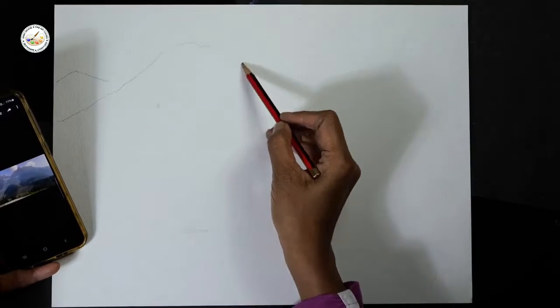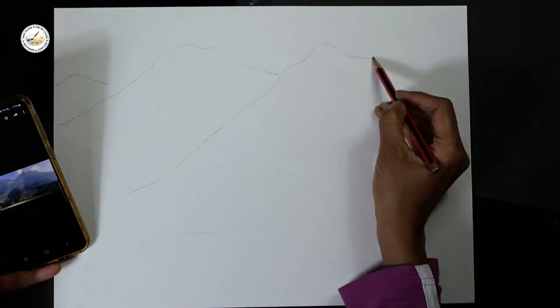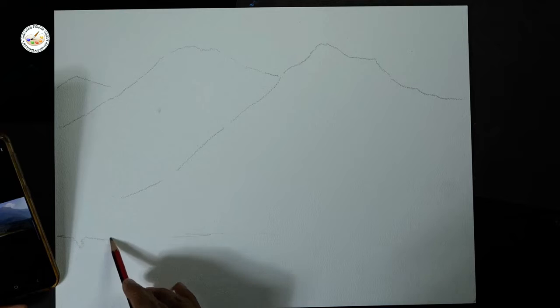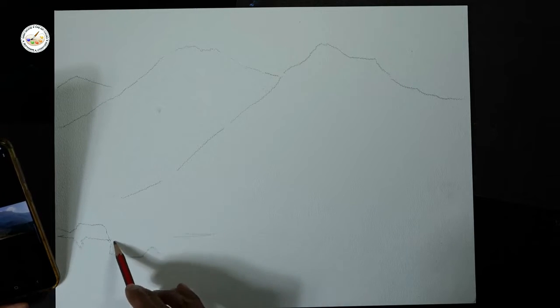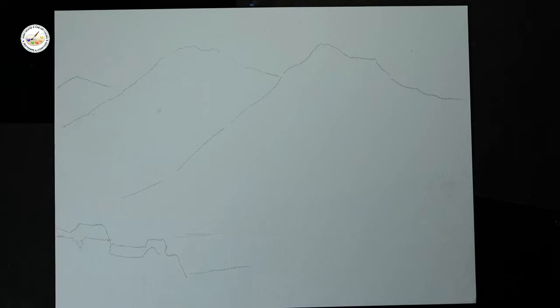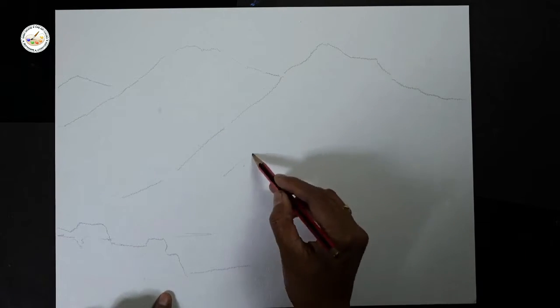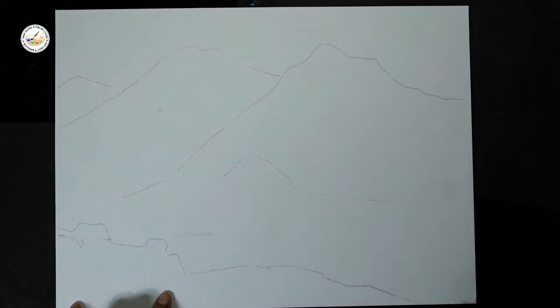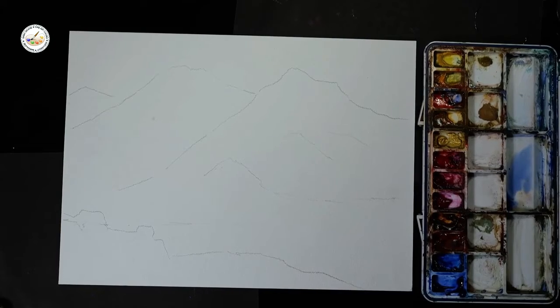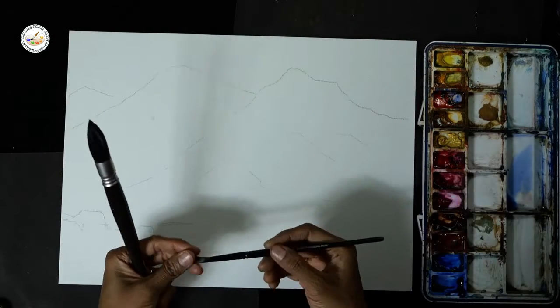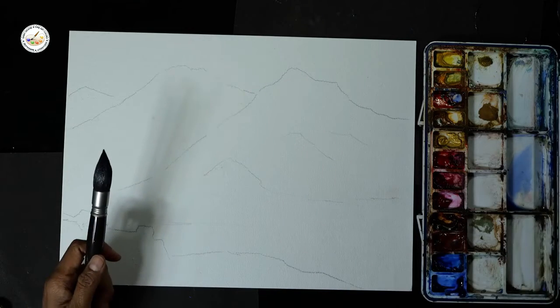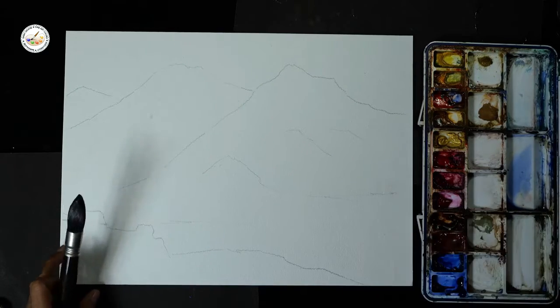Let us start this mountain landscape today. Making mountain and cloud is not very difficult, but it's a bit tricky. So let's start. Keep watching the video till the end. Don't skip it, because I have given many multiple tips here that will help you to understand the clouds and the mountains in a better way. Keep your brushes ready.